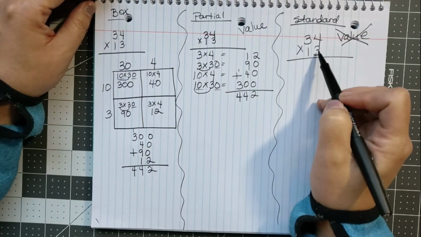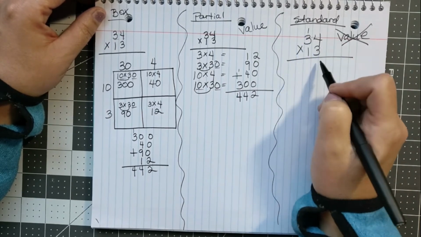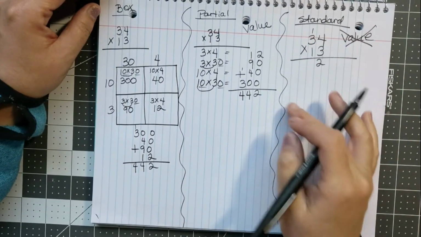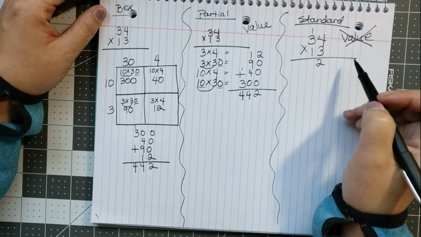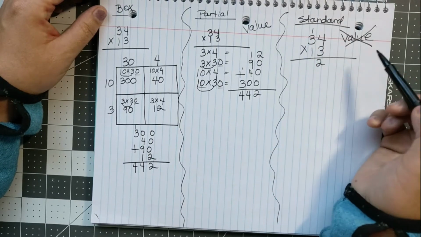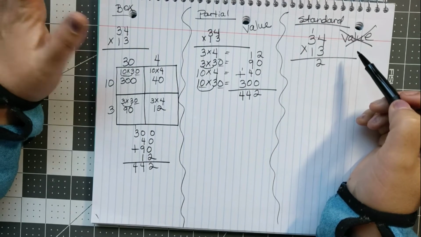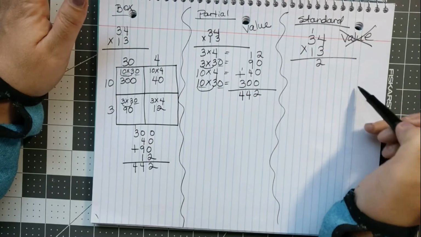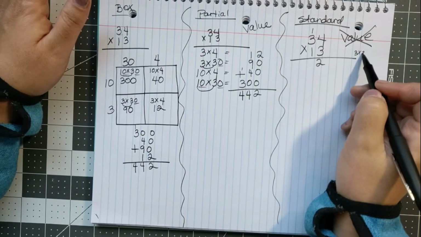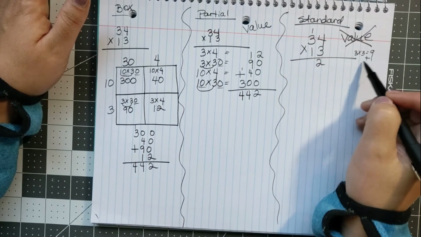So this is 3 times 4. So that would be 12. You try and keep them nice and lined up, and I probably should have written them a little more neatly. And then you take that again, because we did 3 times 4 is 12. So you put the 2 there and carry the 1. Now, if you're like me, I don't automatically do math in my head. So you can do some of the calculations off to the side if it helps you. So 3 times 3 is 9, plus that 1 on top is 10.